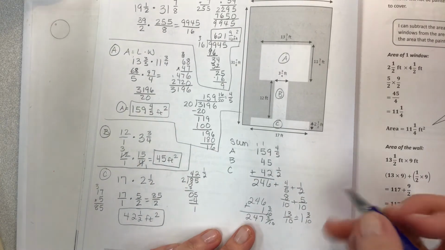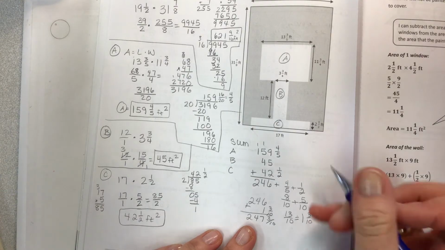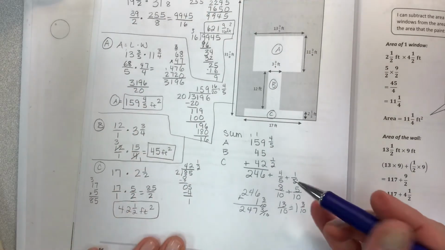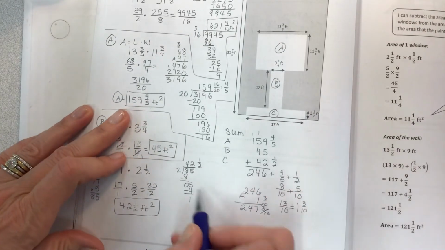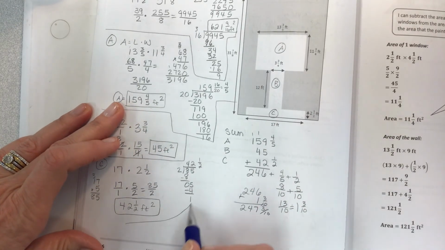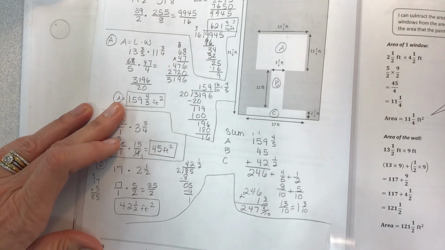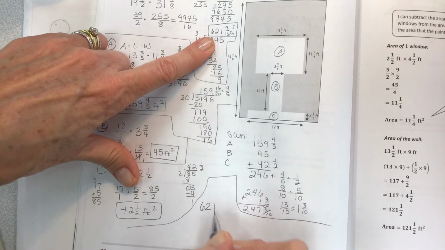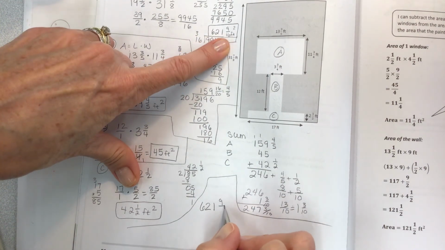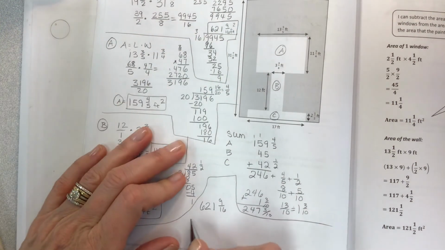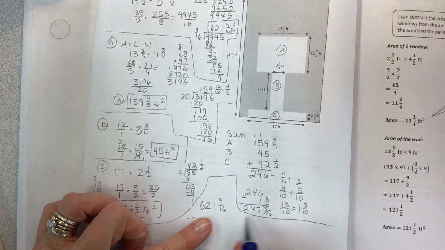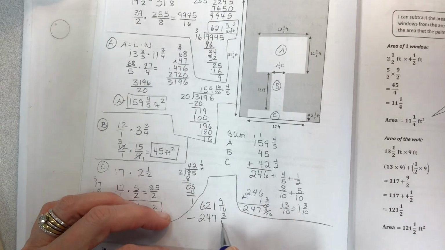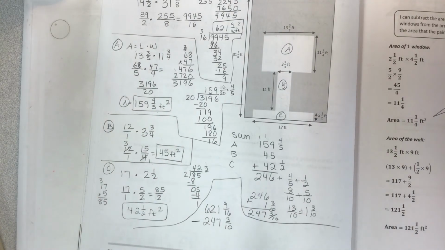Now let's check this and get no more space. Let's check this and find a place to subtract. I think I'm just going to have to squeeze it in here. And we go back up to the 621 and 9/16, and we're going to subtract, and I'm going to put it underneath here, 247 3/10.